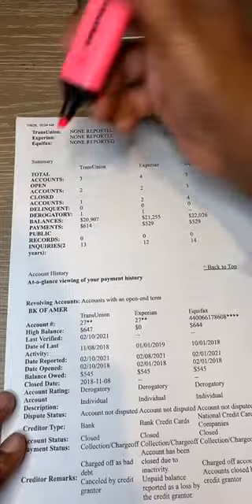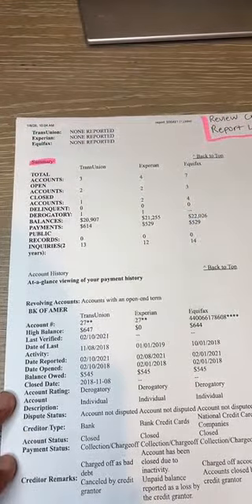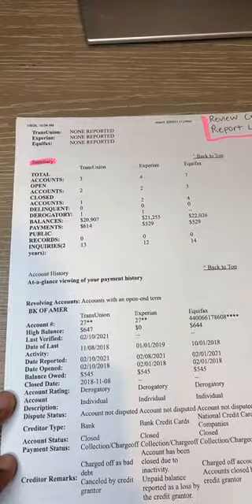So the next section of your credit report is going to be your summary. It's going to give you a totality of everything that's listed on your report.